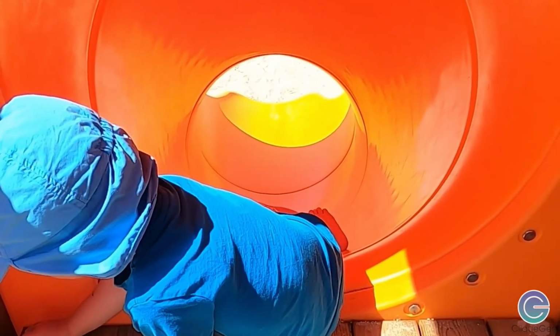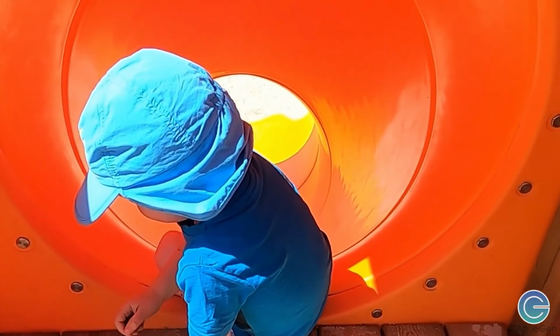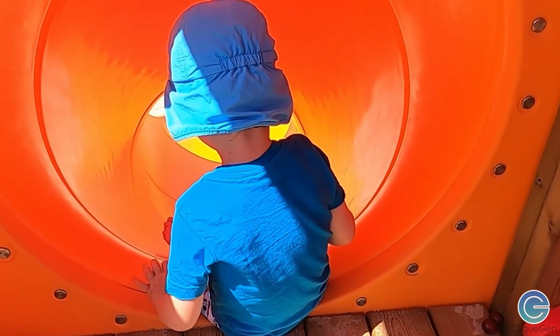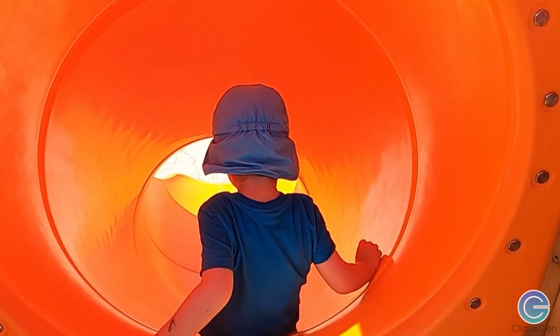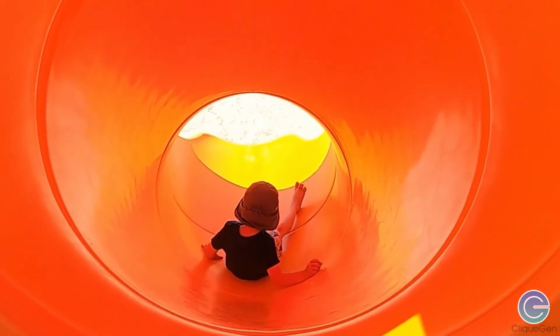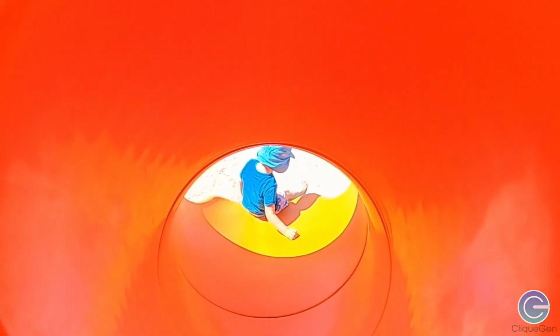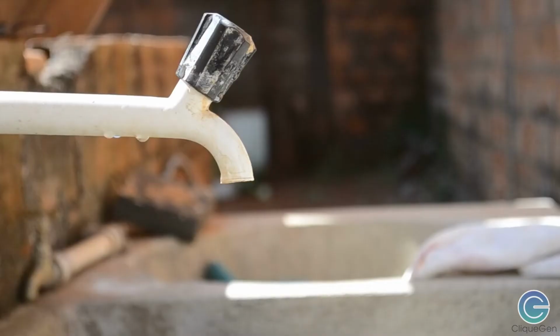Sliding is another kind of movement. When an object slides, only one part of it touches the surface. Look at the boy in the picture. Only his buttocks and legs touch the slide. See the water from the dripping faucet? The movement of the water is falling movement. Falling is a downward movement.